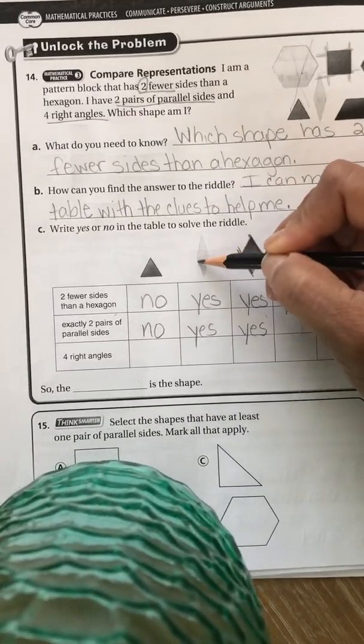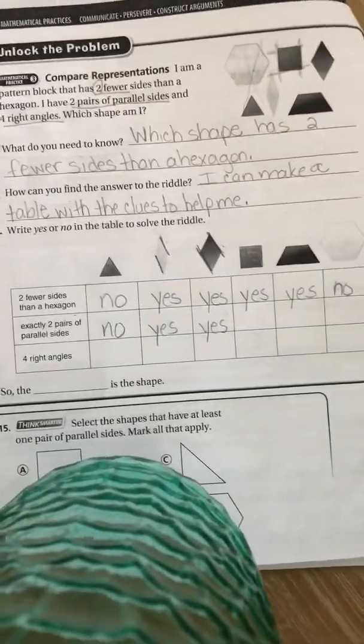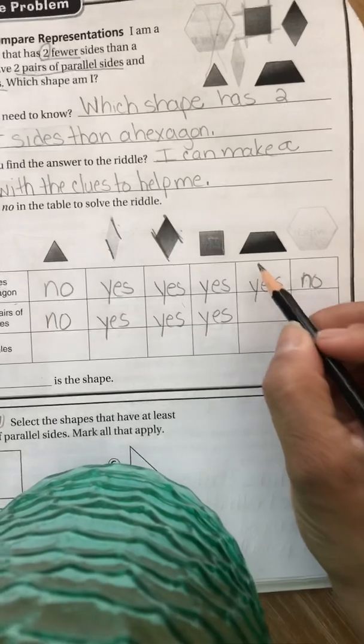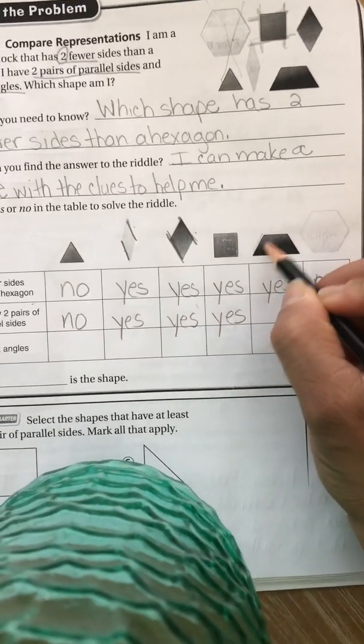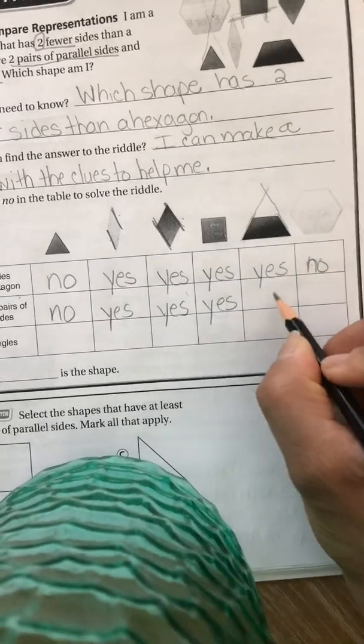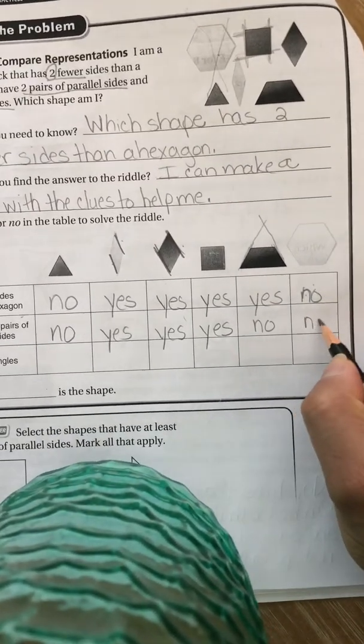And you can do that over here too. This one and this one are parallel to each other, or you could do the opposite. What about the square? Yes. What about the quadrilateral? Well, these two are eventually going to touch each other. So you got to say no here. And then the hexagon, the answer is no.